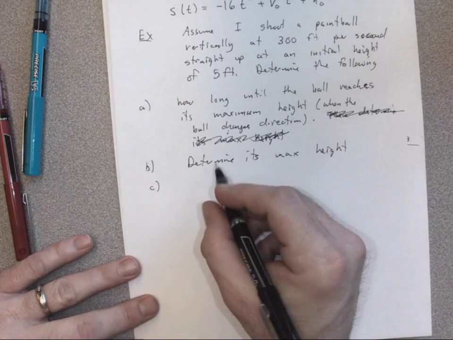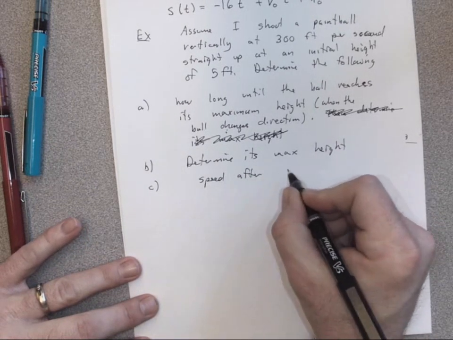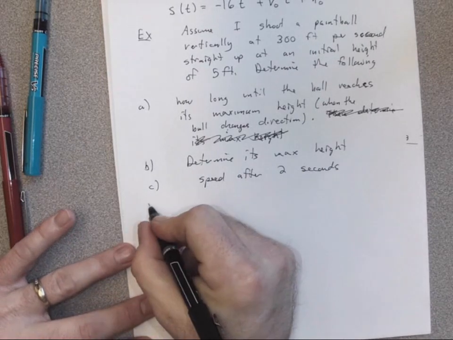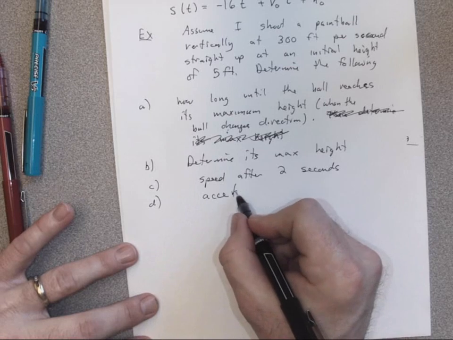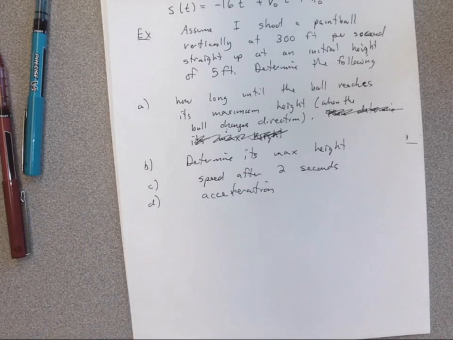C, I want to know its speed after 2 seconds. And then D, I want to know its acceleration. I want to know what the acceleration is, and then we can talk about where that comes from.